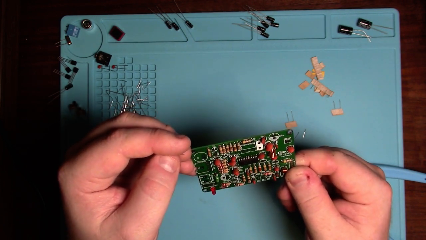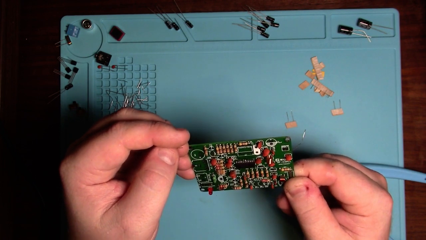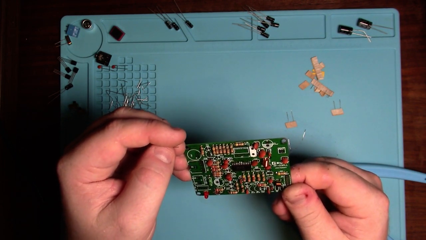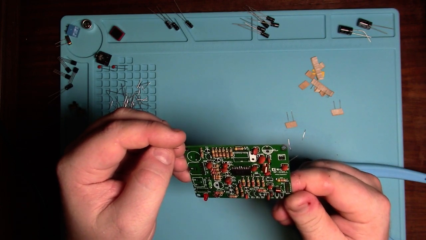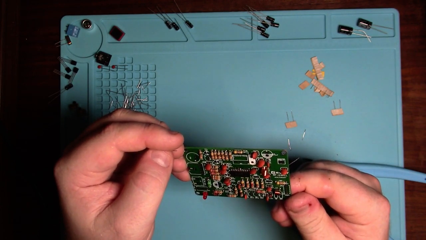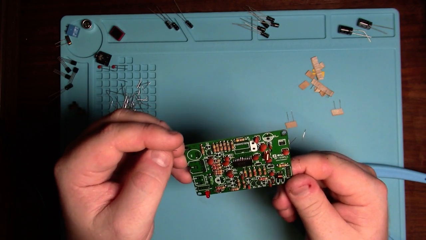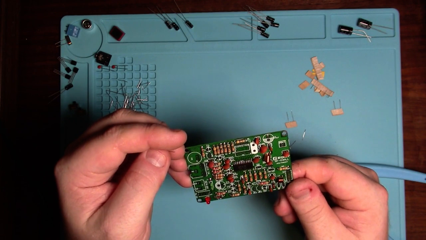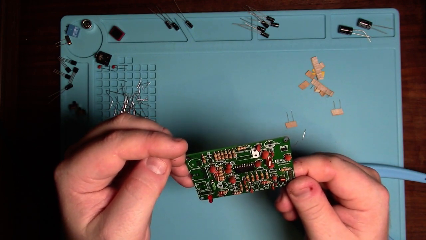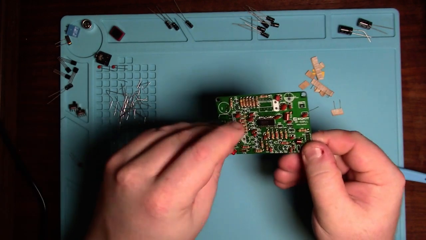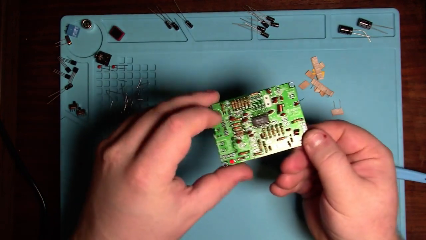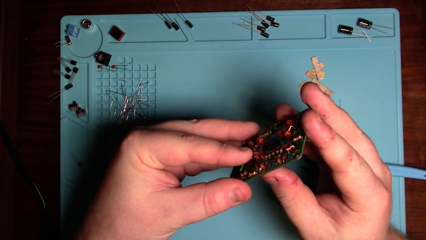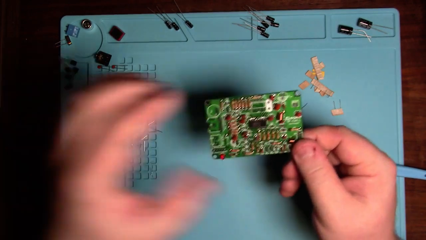Where is it? Where do you go? I'm actually not seeing it. Uh-oh. Oh, there it is. Found it. Right there. Crisis averted.